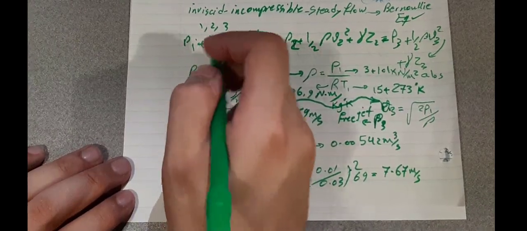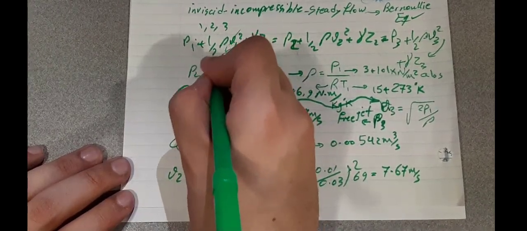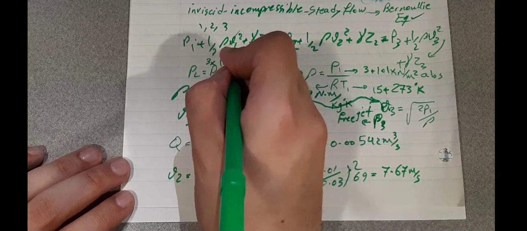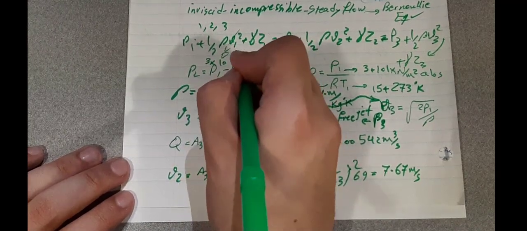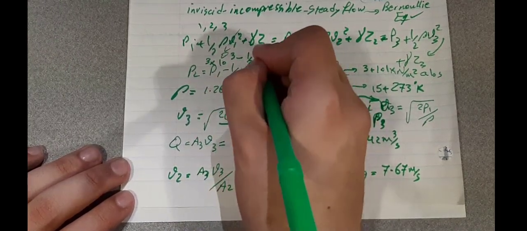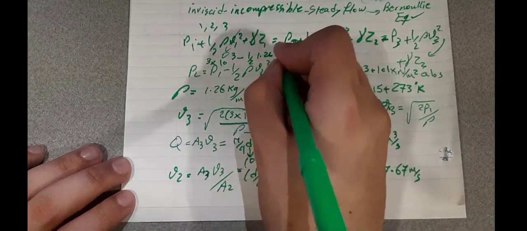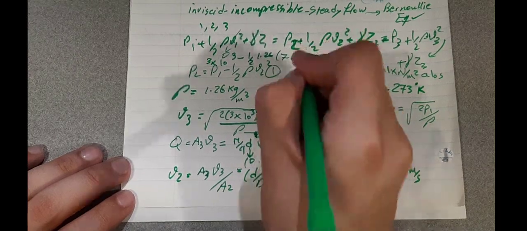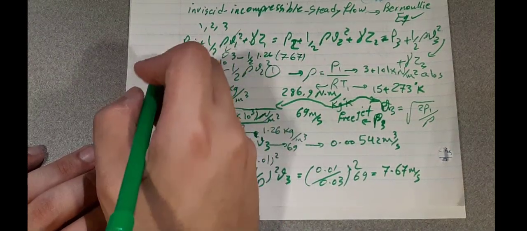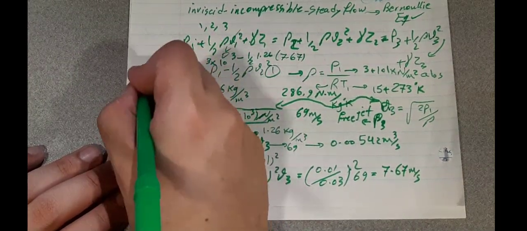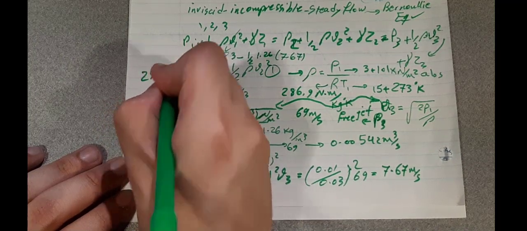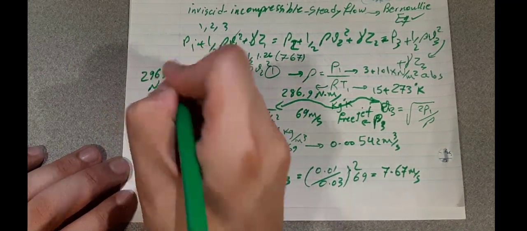So the pressure at point 2 is equal to 3 multiplied by 10 to the power 3 minus 1/2 rho, which is 1.26, multiplied by V2, which is 7.67, which is going to be 2,963 Newton per square meter.